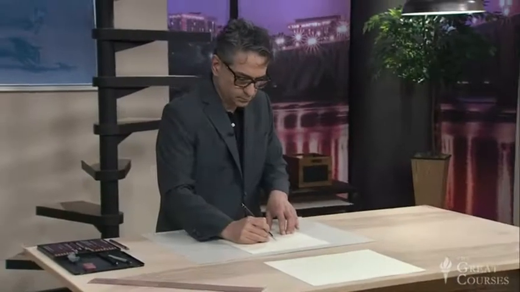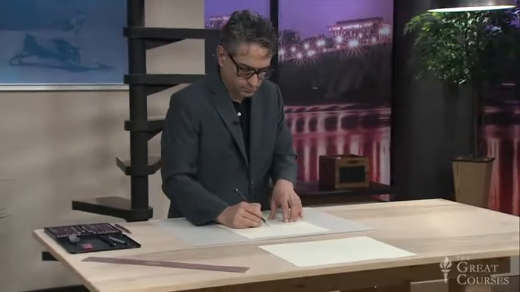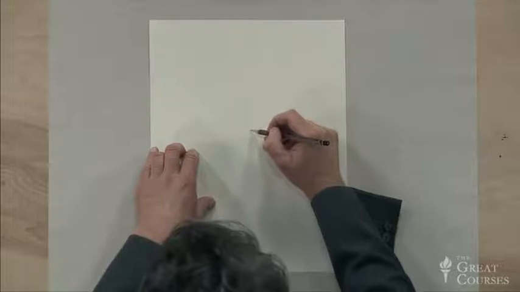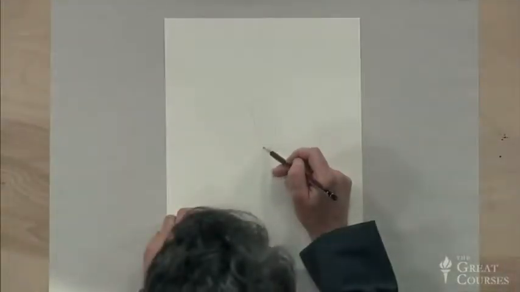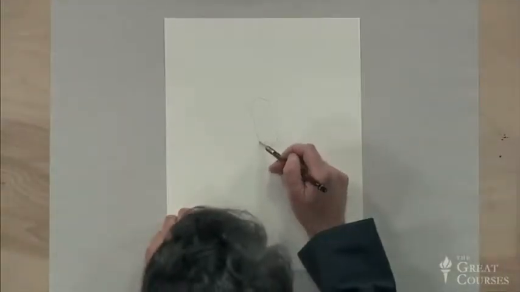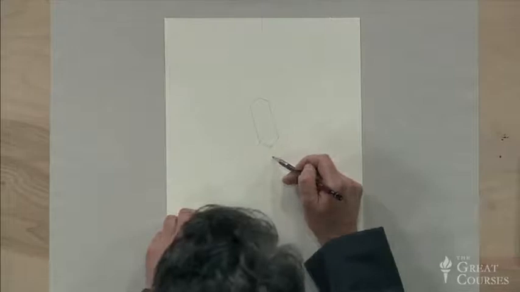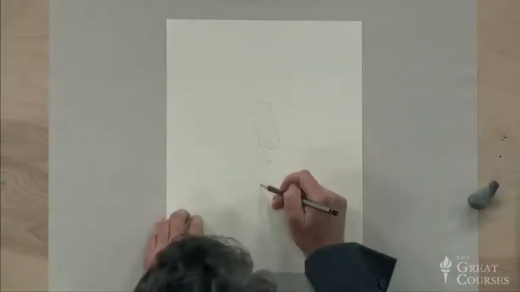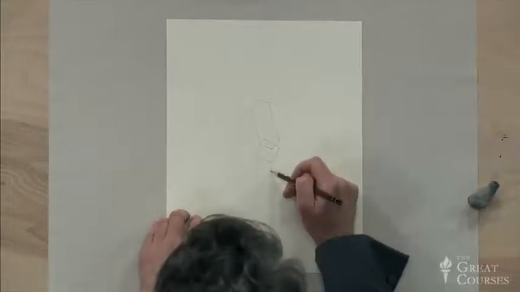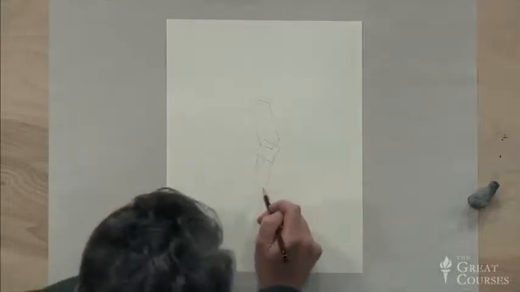Draw a center line like this one. Let's start with the largest mass, the rib cage and upper torso. We'll draw a directional line. Then the elongated hexagon. Now another directional line for the pelvis and the angled rectangle. And a long directional line for the legs. Then the shapes for the leg and foot.